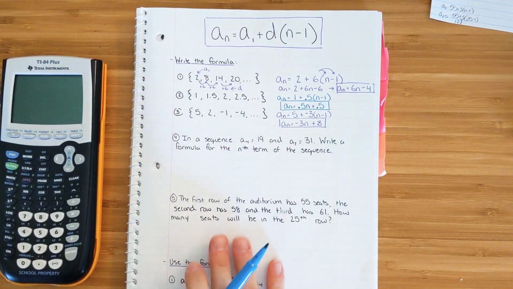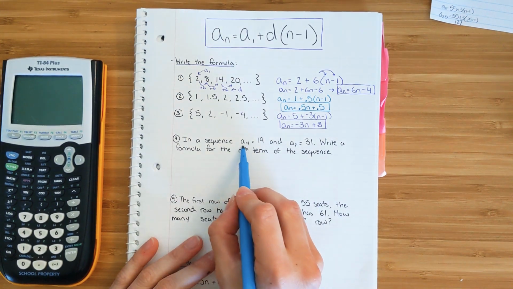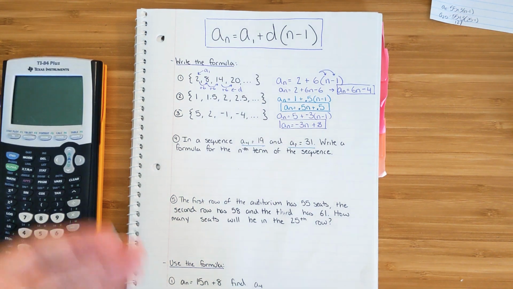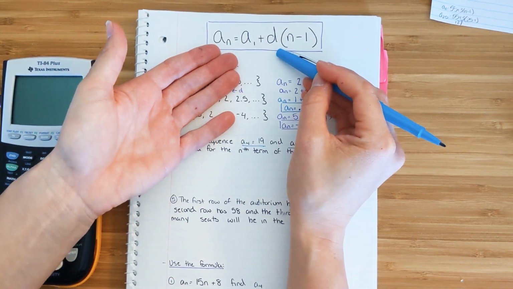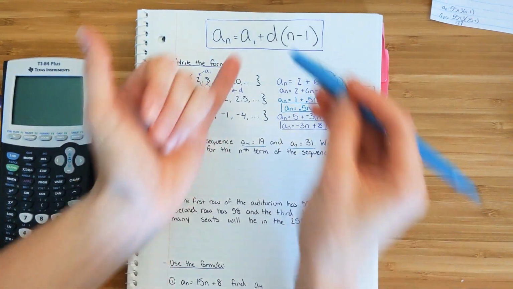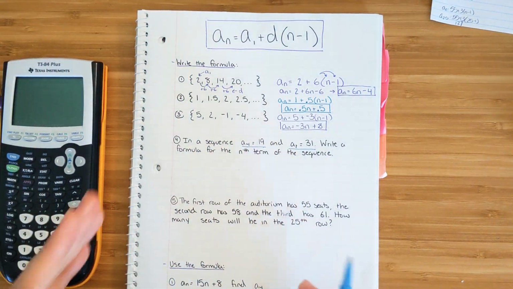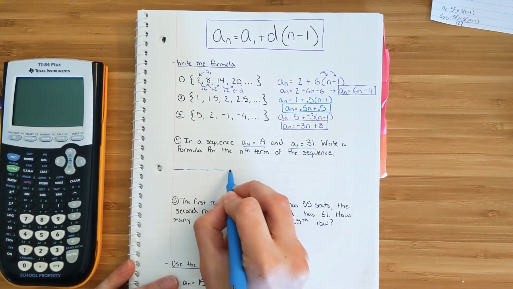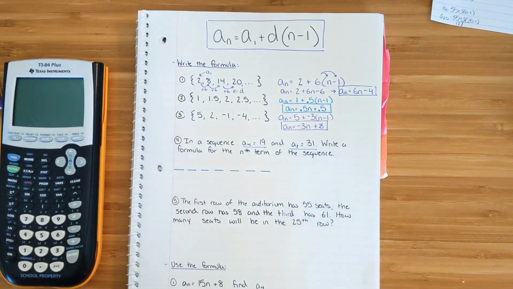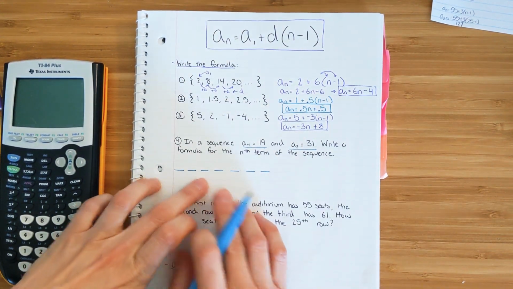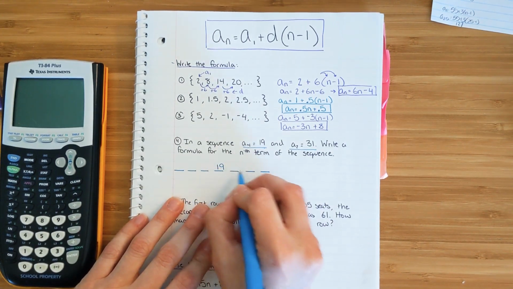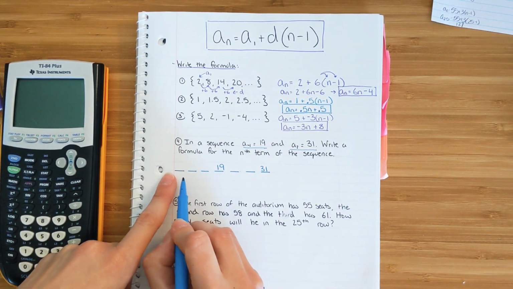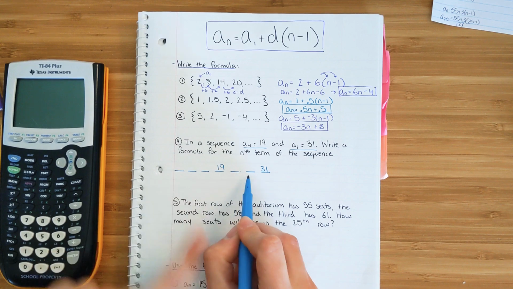Okay, so first thing here is that I have a sub 4 as 19 and a sub 7 as 31. Now, neither one of those are the two pieces of information that I need for my actual formula, okay, but they can help me find the common difference. The visual that I like to set up is if this was like 1, 2, 3, 4. If I was writing out my sequence, the fourth spot would be 19, and the seventh spot would be 31, and I need to figure out what this first number is, and I need to figure out what the difference is in between terms.